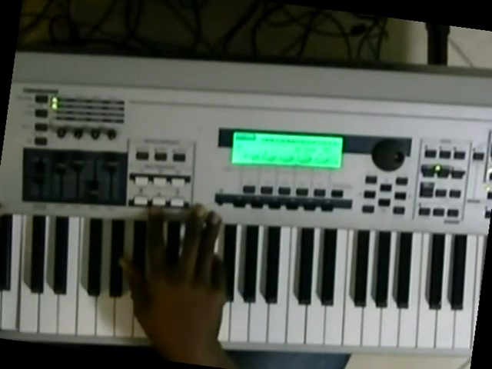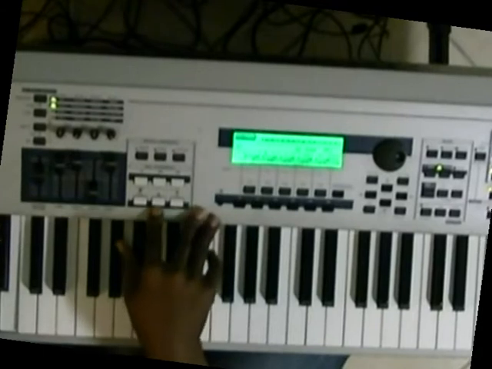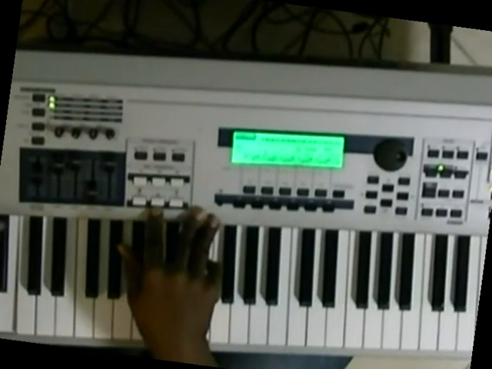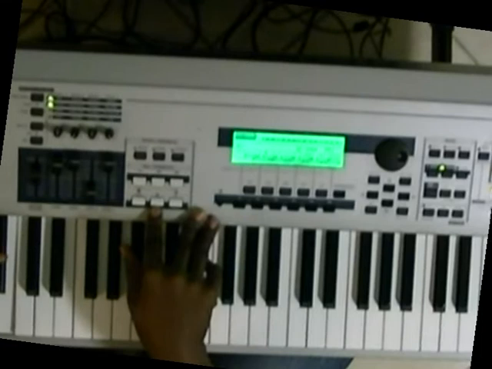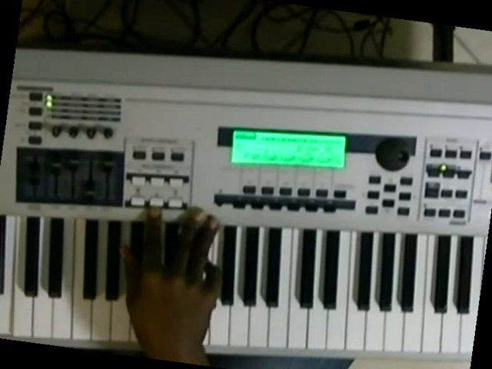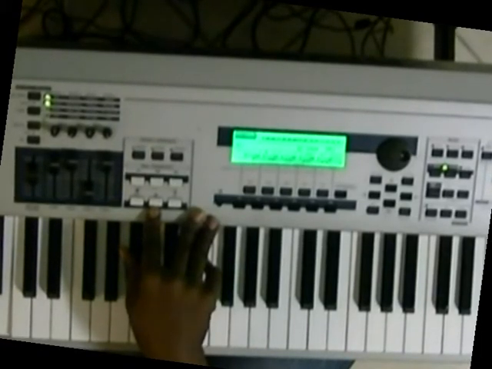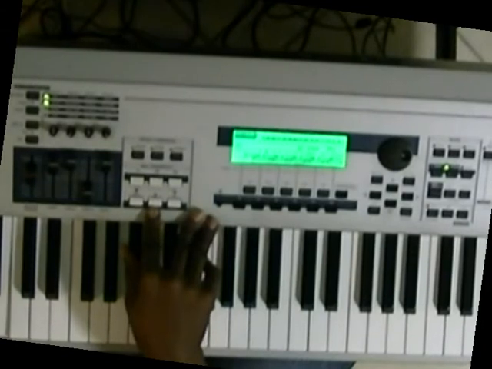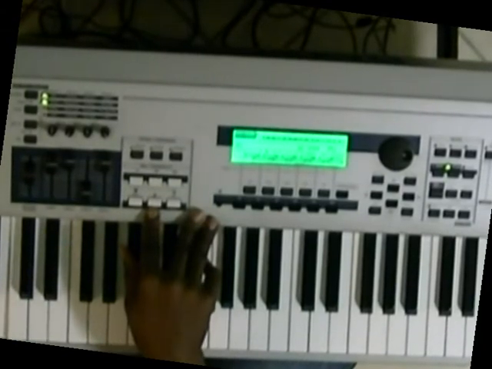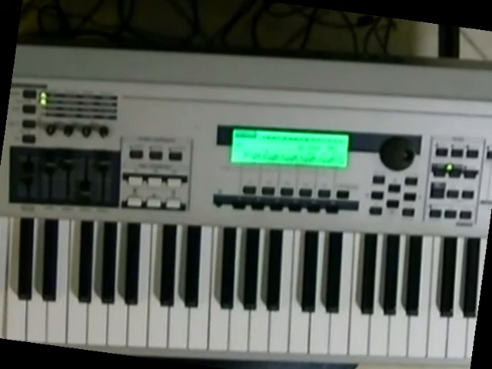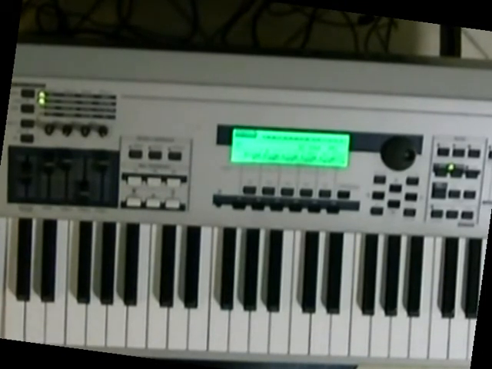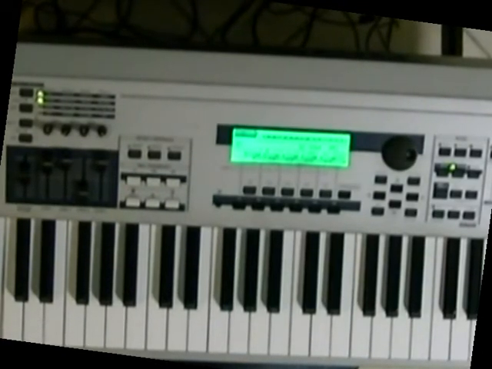The reason why I'm stopping it is because sometimes if I do continuous recording, there's a bug in the keyboard which makes it forget which voices are on which track, and then sometimes it just mixes up the voices on the different tracks. Like you might have a drum track playing but with a bass sound, and it sounds weird.